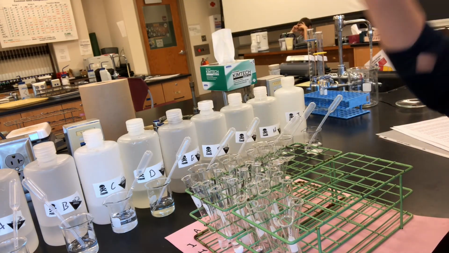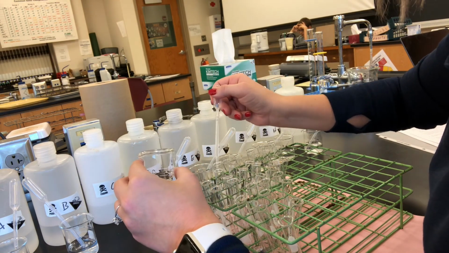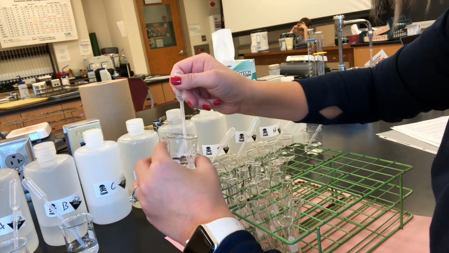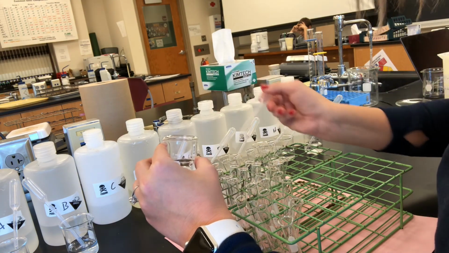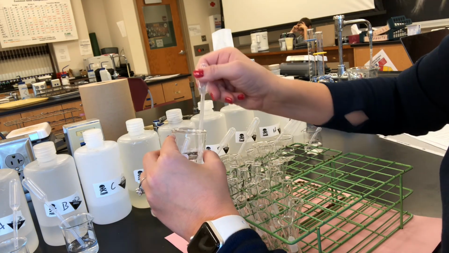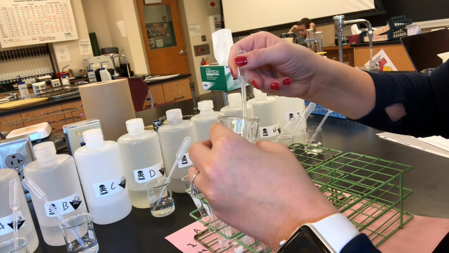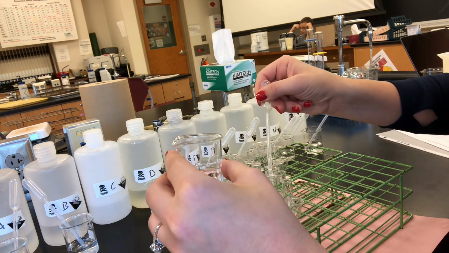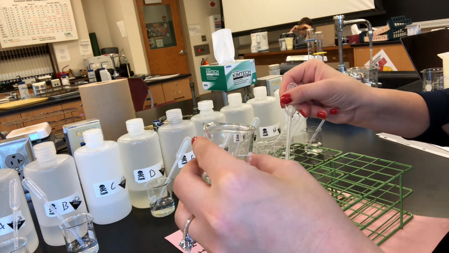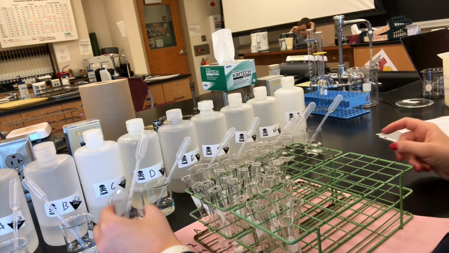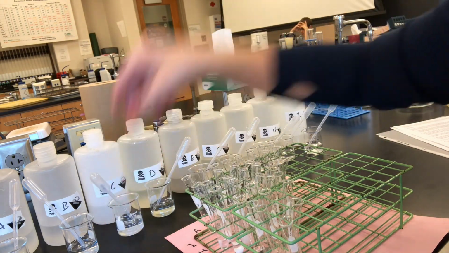All right, next up, I'll do C down the column. C, again, unknown C is clear, colorless.